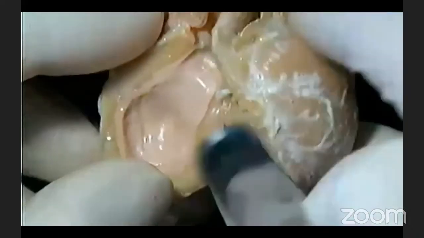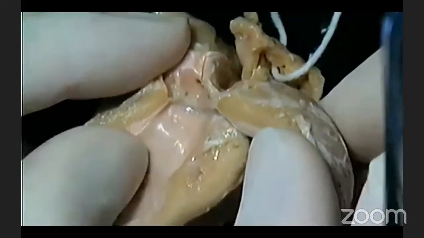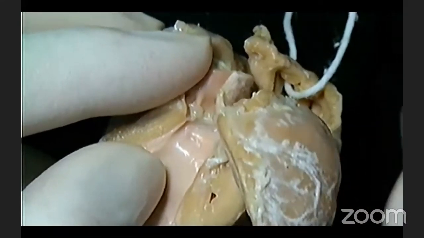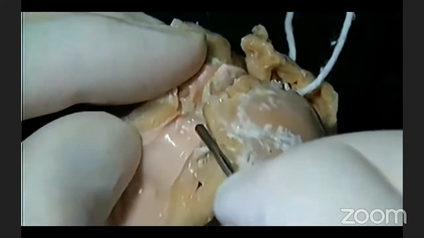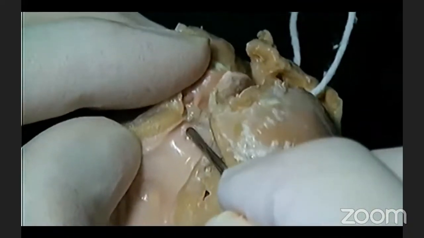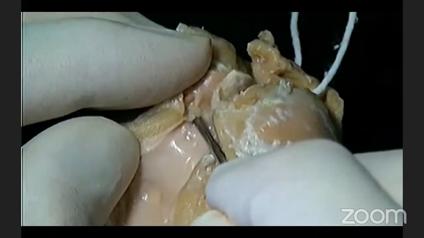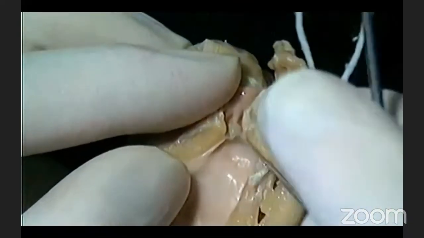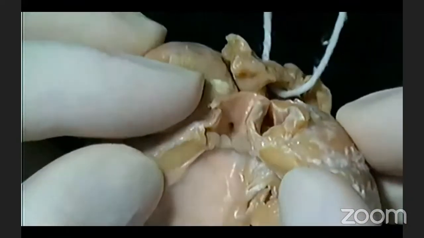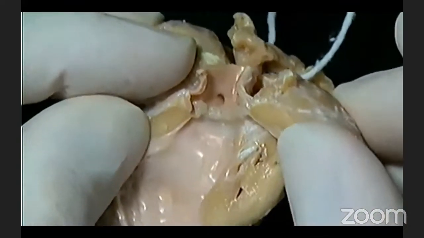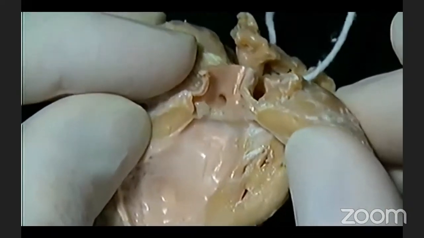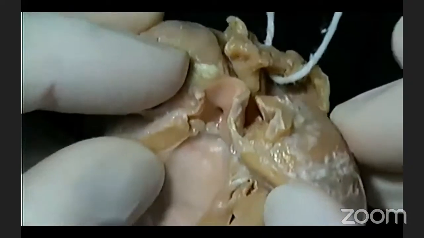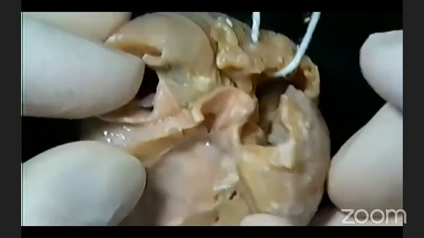The vestigial interleaflet triangles are seen where the valve attaches to the muscle. There is one there, and the second is there. They are sometimes difficult to see, but they are represented by small, roughly triangular dimples where the valvar leaflets join at that incomplete interleaflet triangle.